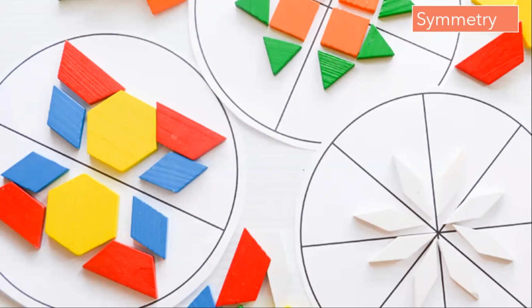Symmetry is the last concept in mathematical concepts, as it is something that we find when a shape or an object is the exact same on two sides. It is symmetric.